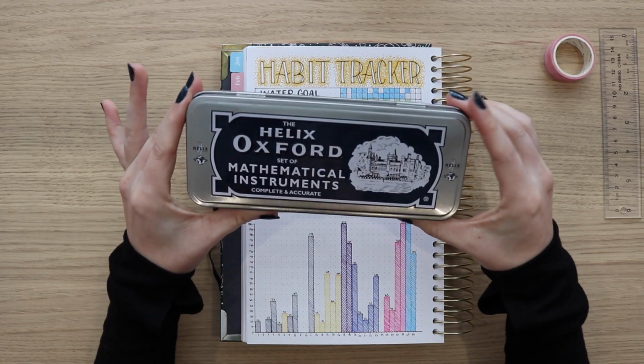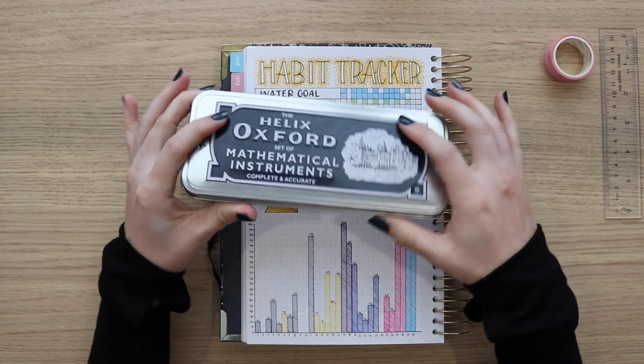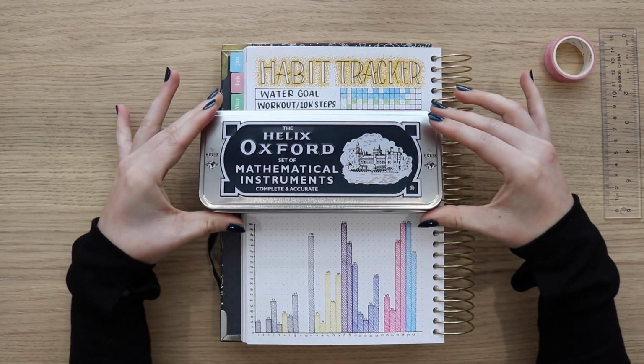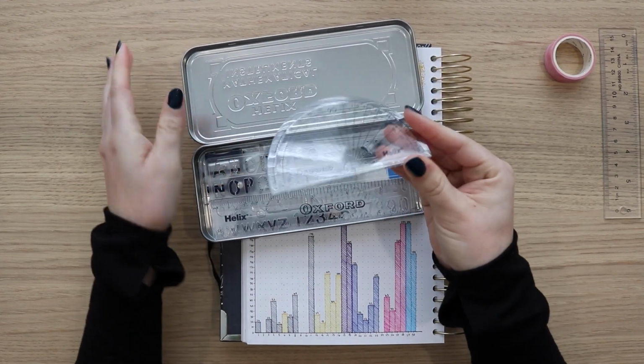I have this really cheap mathematical instruments set I got from Amazon for like, I think it was $5 or $6, so very inexpensive. And this is what I bought it for, a protractor.